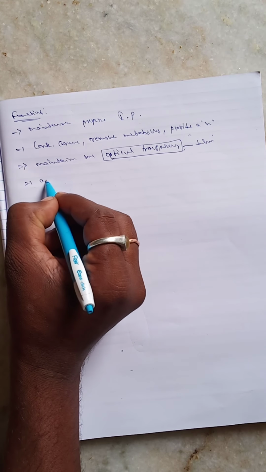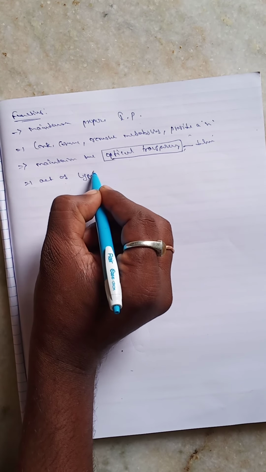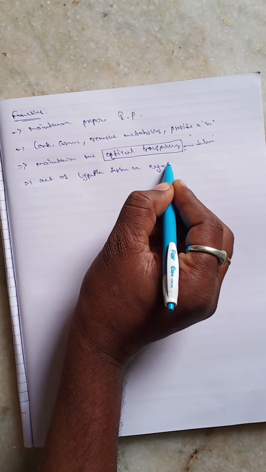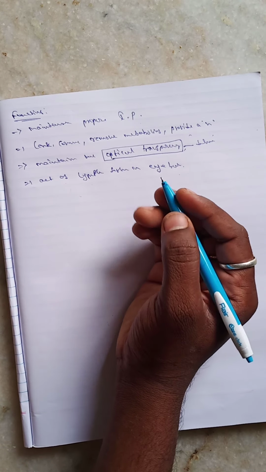It acts as a lymphatic system in the eyeball. In the eyeball, the intraocular fluid acts as a lymph system.